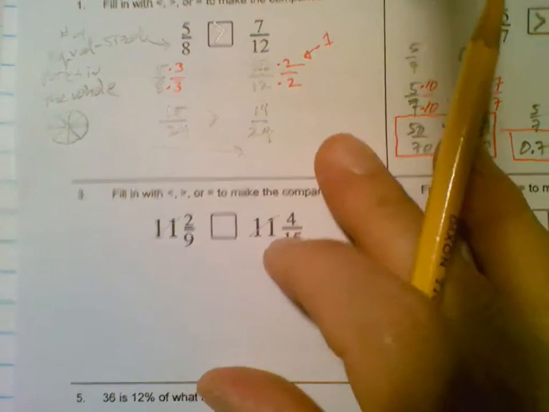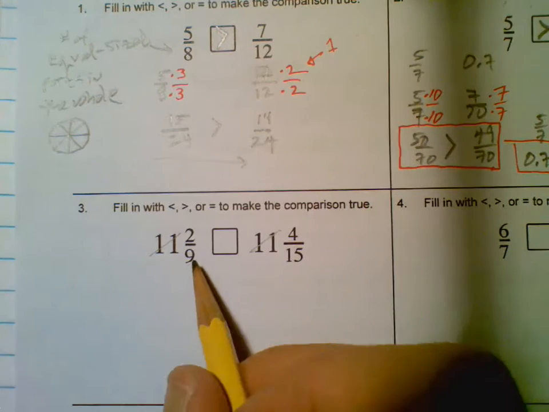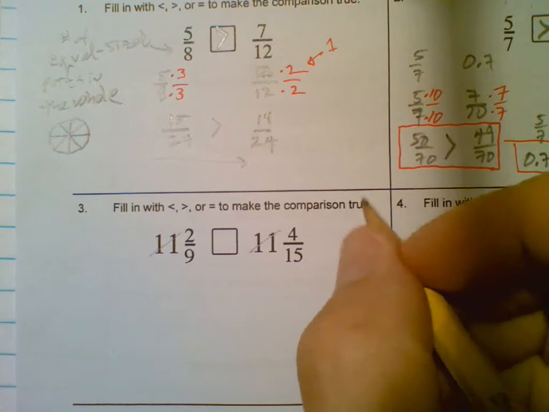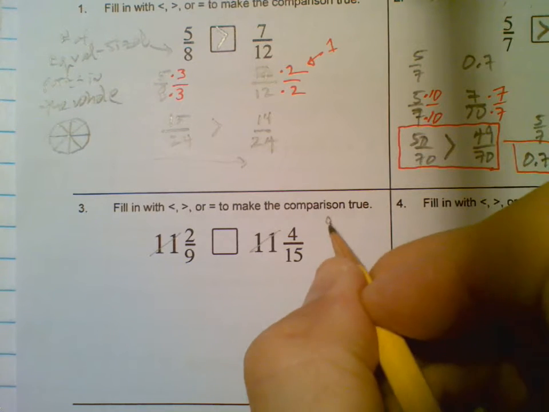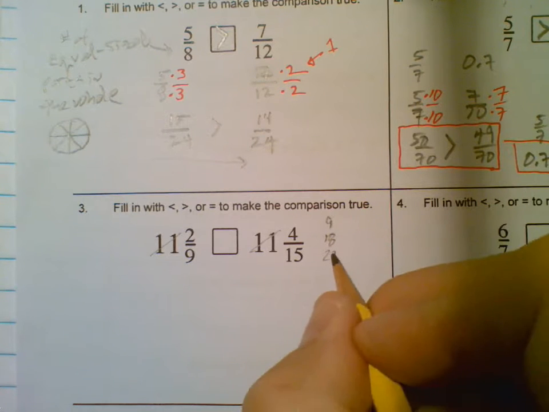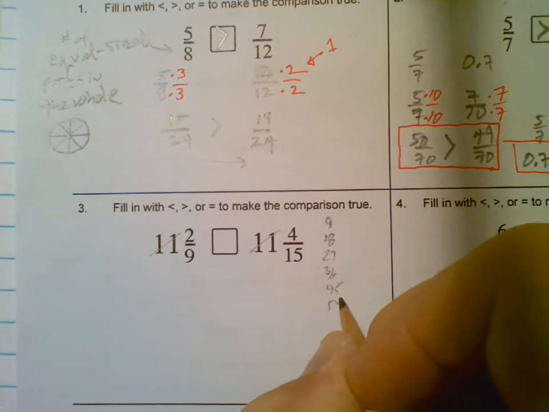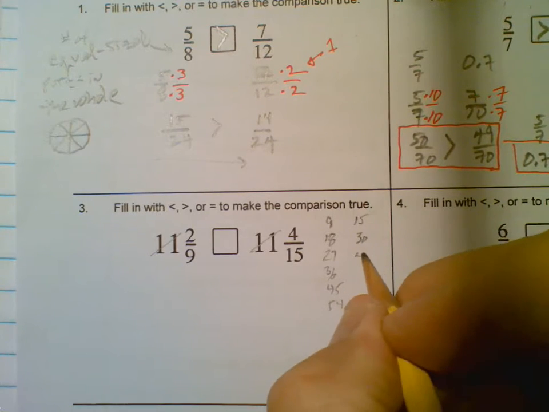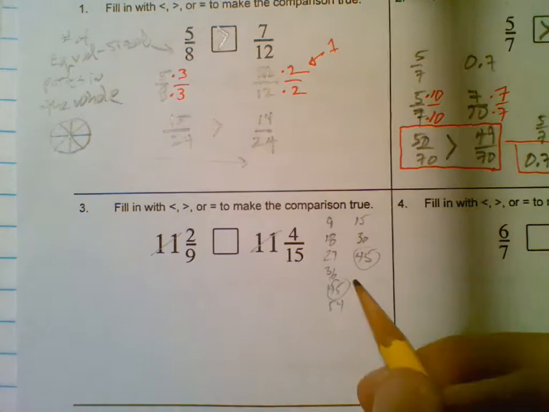So this is going to be like problem number 1. What number can I divide by both 9 and 15? Another thing I could do if I'm not sure is make myself a list of multiples. If I do 9s, I'll write them up and down. So there's 9, 18, 27, 36, 45, 54. Let me do the 15s here. So there's 15, 30, 45. Oh, hey, there you go. 45 is a common denominator.